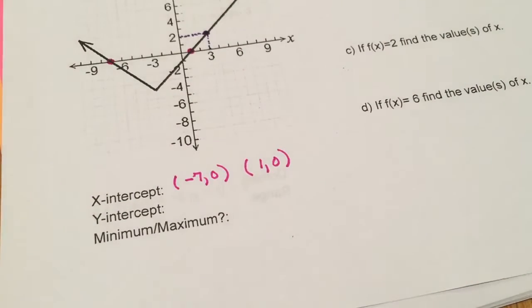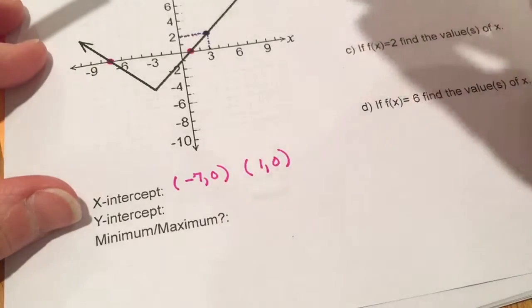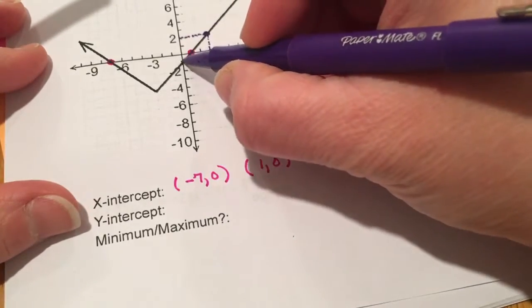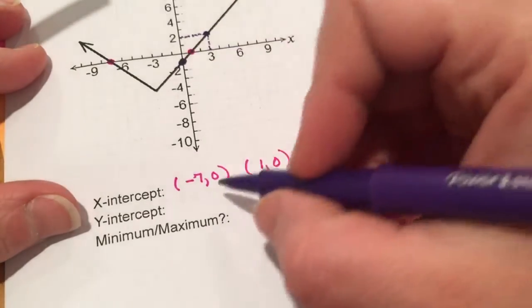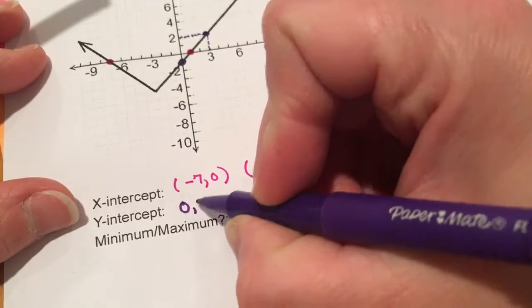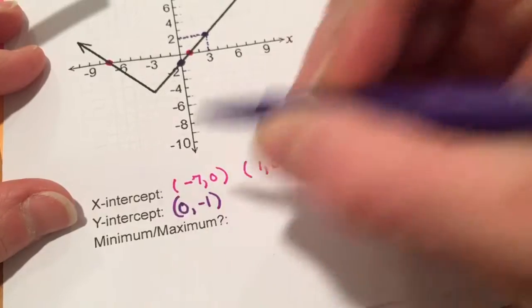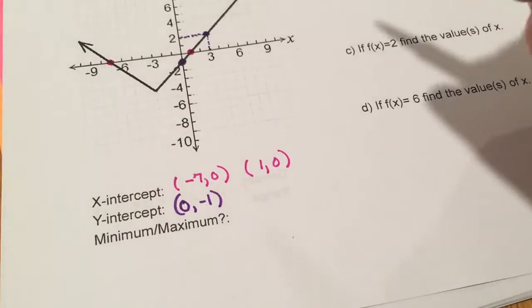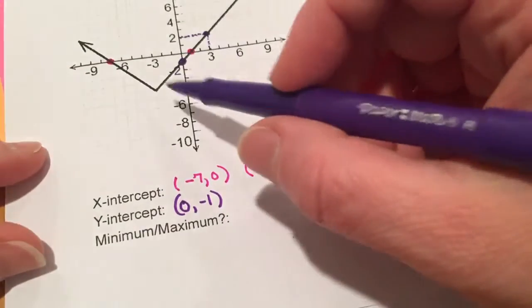The y-intercept of this graph is where the graph crosses the y-axis. And here you'll see it crosses the y-axis right here, which is at -1. So it's at 0, -1. That's my y-intercept. Now this graph, does it have a minimum or a maximum?